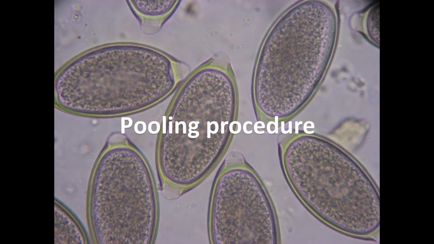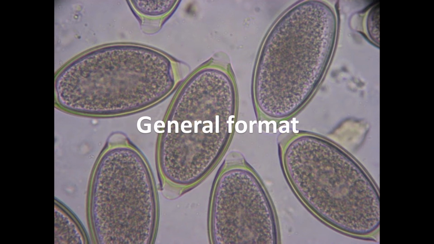2. Pooling procedure. General format. The pooling procedure we will present is developed to obtain different pool sizes with a minimal quantity of stool per individual. An example will clarify the procedure.